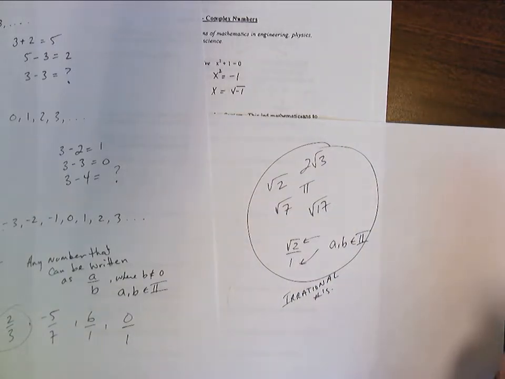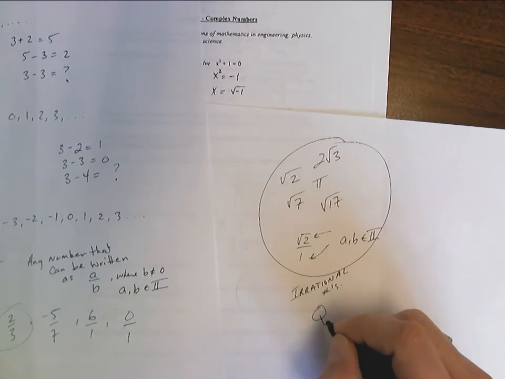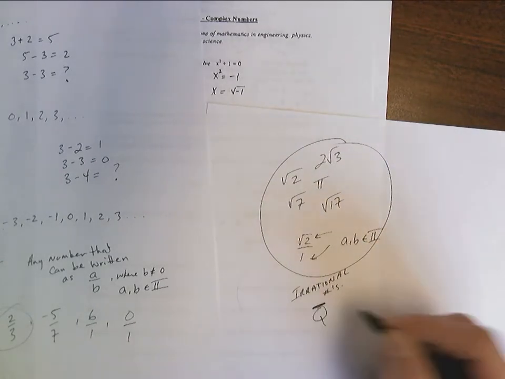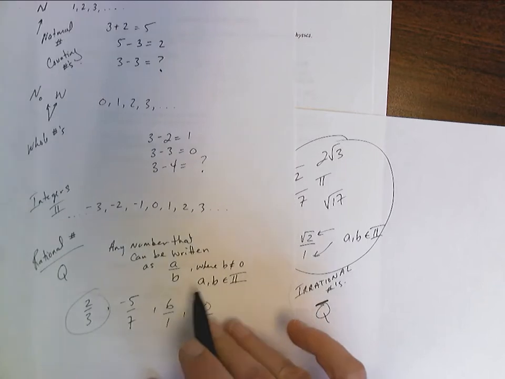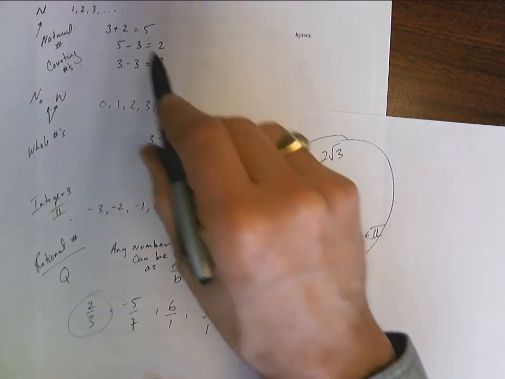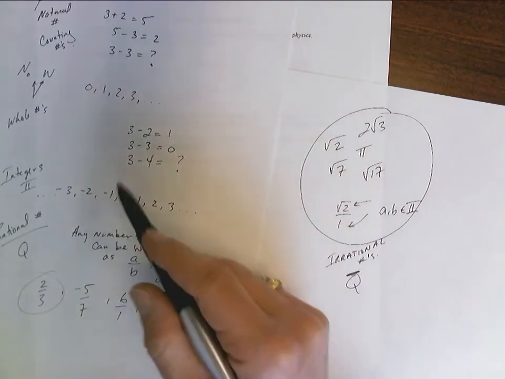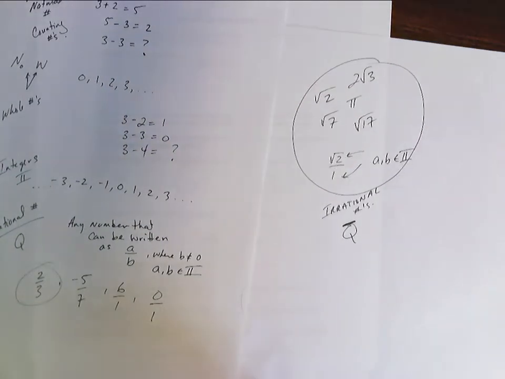Okay, they're the irrational numbers, and they have a gang symbol called Q with a hat on it, just a straight line. So these guys are Q, which represents all of these guys together, and these guys who aren't any of these guys are the irrationals.